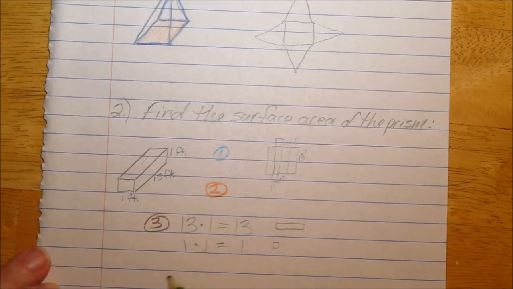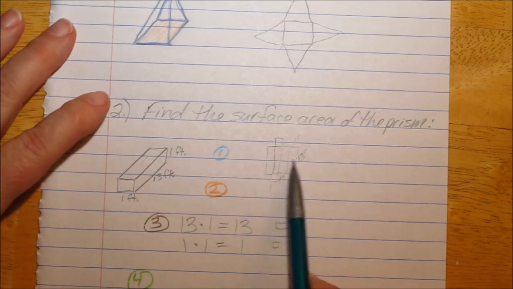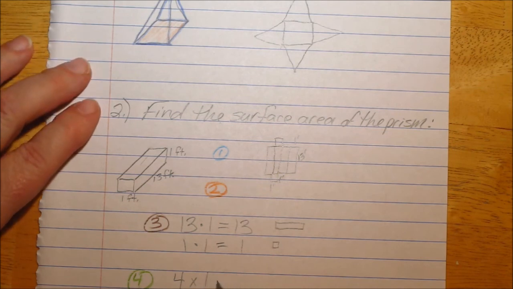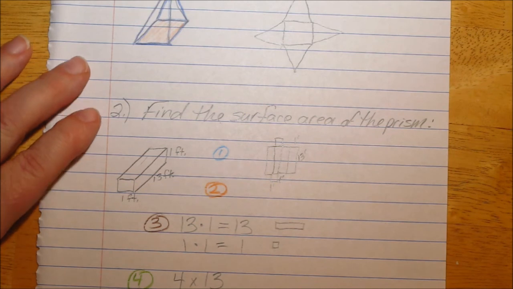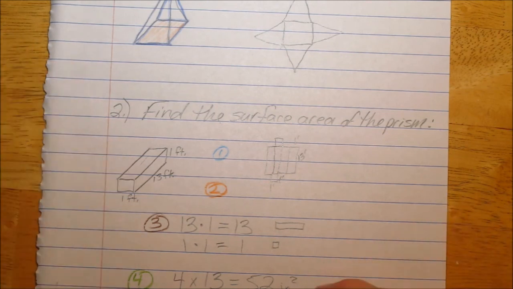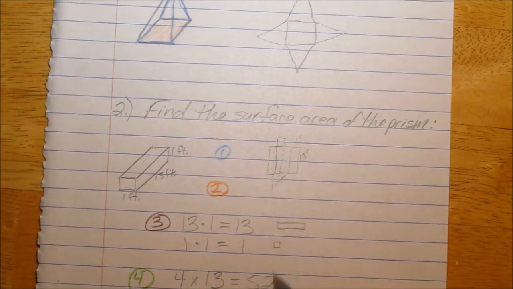Now, in step 4, I find the sum of all the areas. So I have 4 of these rectangles, and they're 13 inches square in area. So 4 times 13. Let's see. 13 times 4, it's 52. So all of the, oops, not inches, we're dealing in feet here, huh? All of the rectangles all together have a surface area of 52 feet squared.